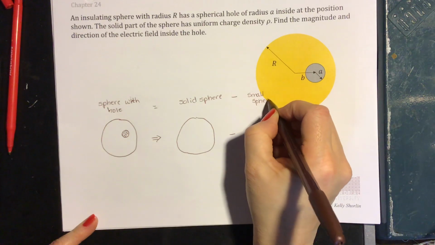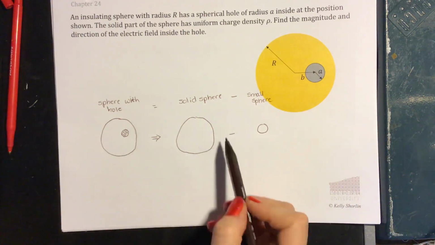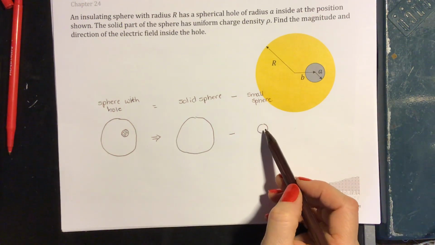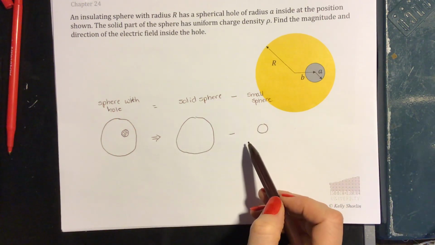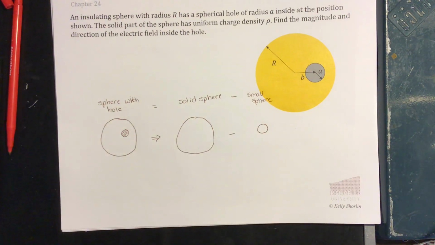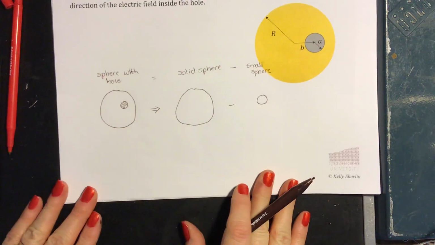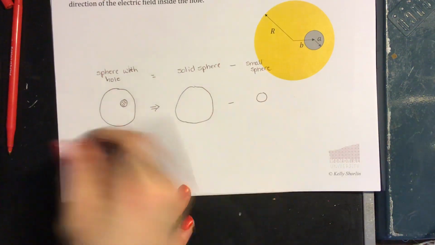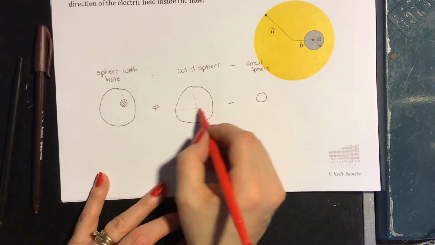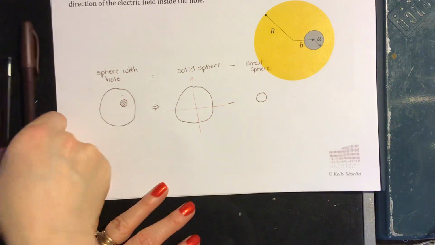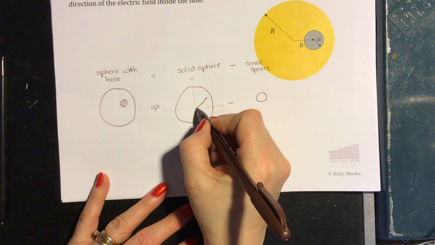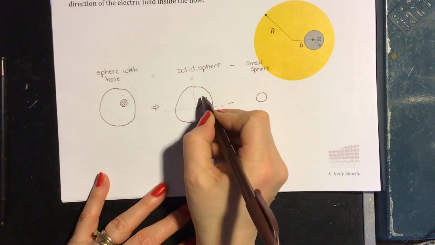So now if we can find the electric field of this solid sphere, and we know the electric field of this smaller sphere, if we subtract those two, it's going to give us the electric field of this structure. So there's our strategy for this problem. So let's see what we can figure out here. Let's put a coordinate system down through the center of this solid sphere. So there's a coordinate system. We'd like to find the electric field at some position r. And that position r is going to be relative to the origin.